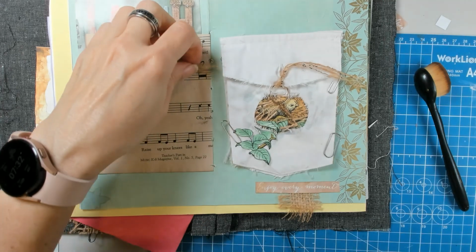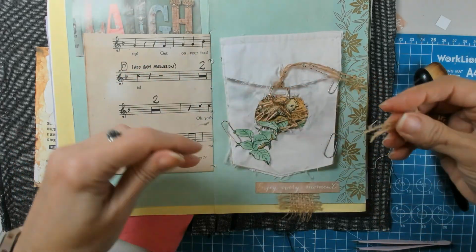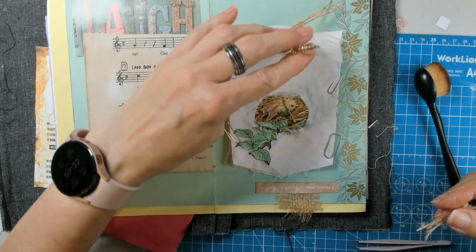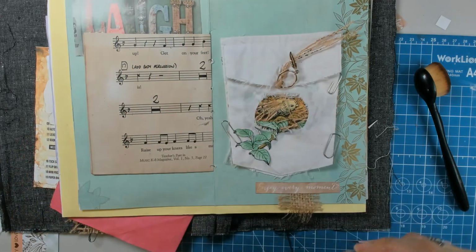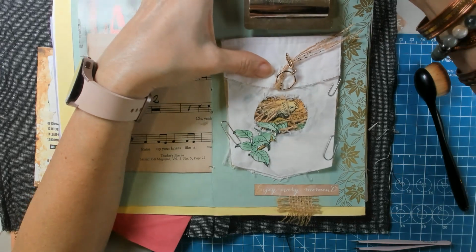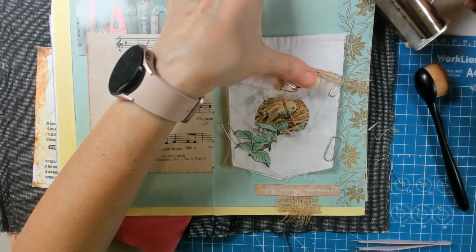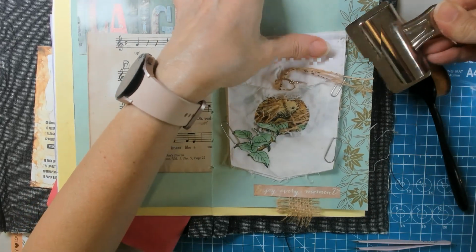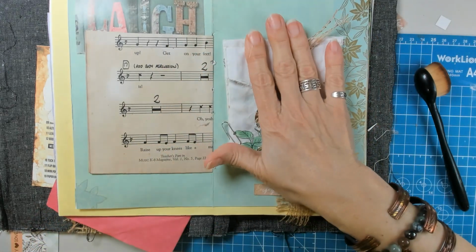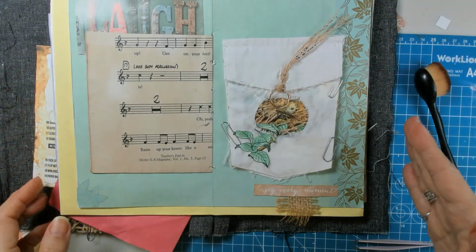All right, and then I have more of this, but I don't think I'm going to add any more of that. And yes, I need the clamp for this part so I can have it glue. Well, I'm not gonna need it because I'm gonna close it and I'm gonna press it with another book.